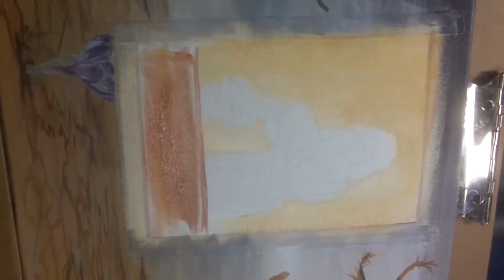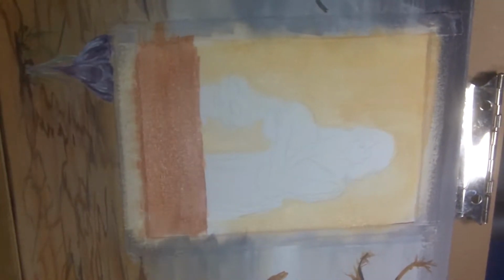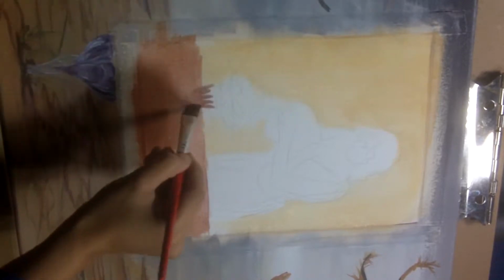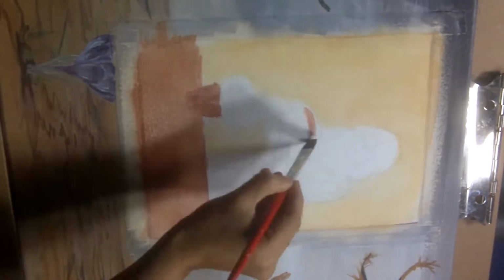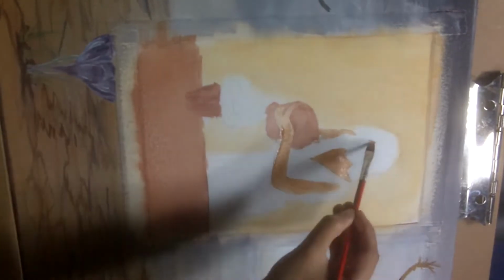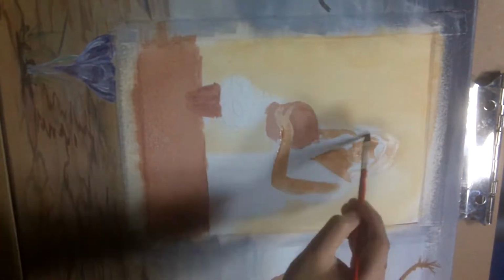So now I am filling in the background wall area inside the painting. That sounds kind of funny to me at this point, but you will see later what I mean. And then there is a flower pot in there and a woman who's watering that flower pot.